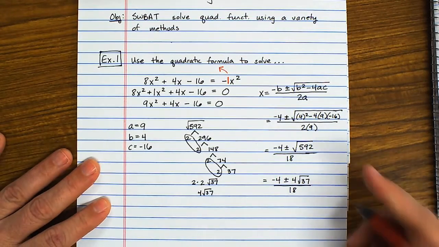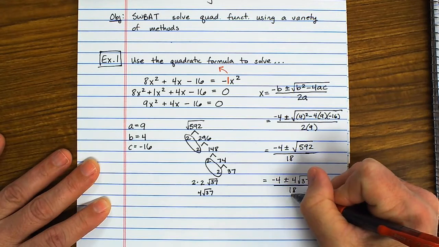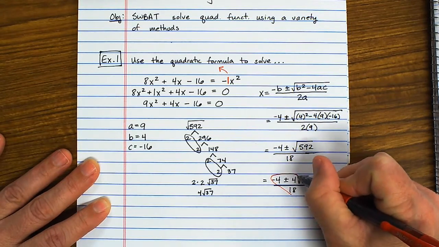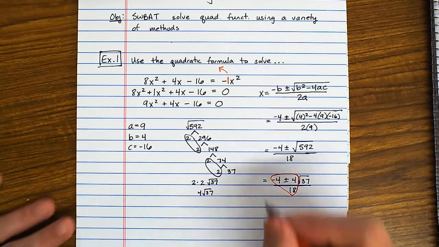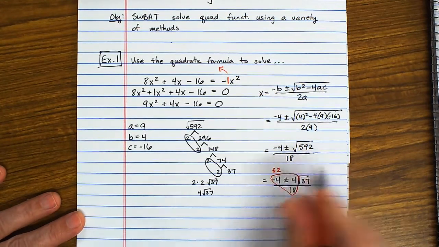What we want to do now is, my radical 37 is never going to change, but we want to look at these 3 numbers right here. I kind of call it the triangle. And we want to ask ourselves, what goes into negative 4 that also goes into positive 4 that also goes into 18? So what number goes into all of those? 2. 2 does. So I'm going to divide this by 2.